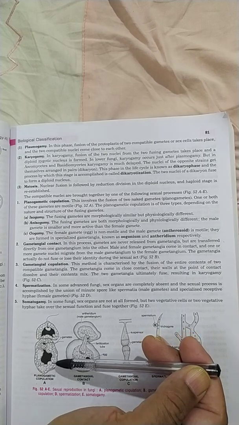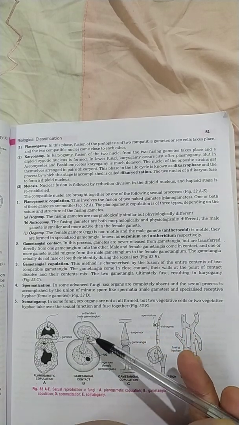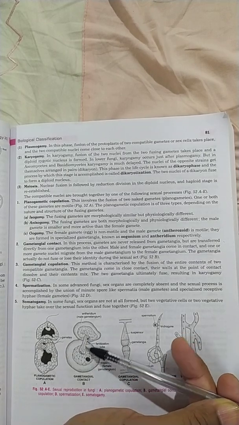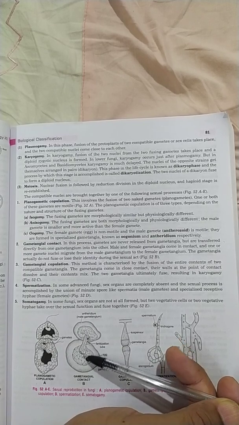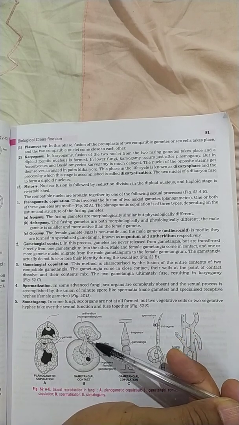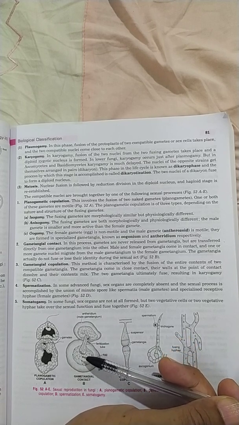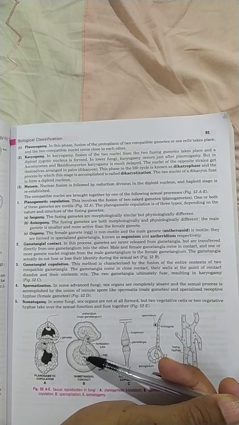Then we come to the gametangial contact. This is the figure for the gametangial contact, and in this figure we see that the male and the female gametangia come in contact, and the male gamete migrates to the female gametangium, but the gametangia do not fuse in this.